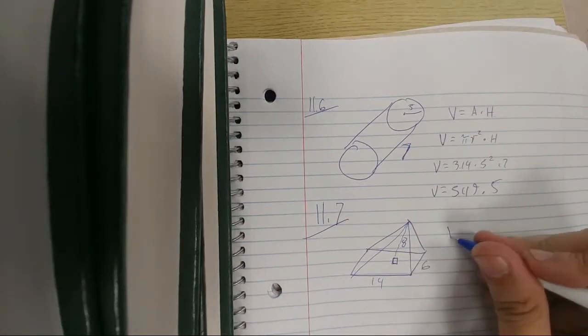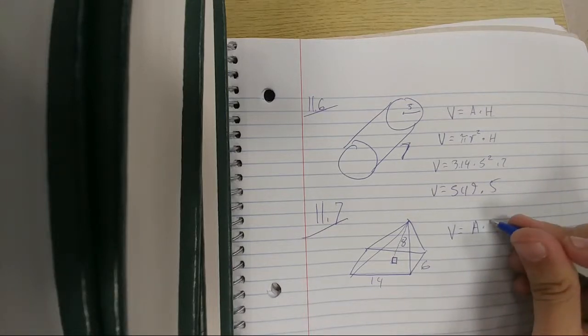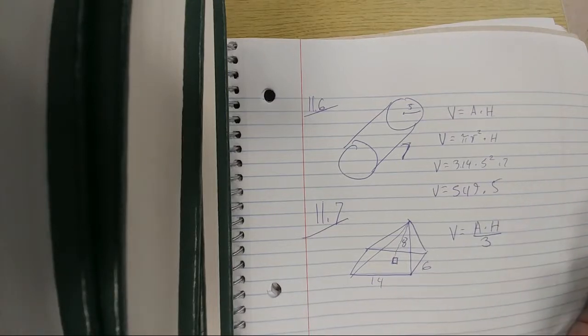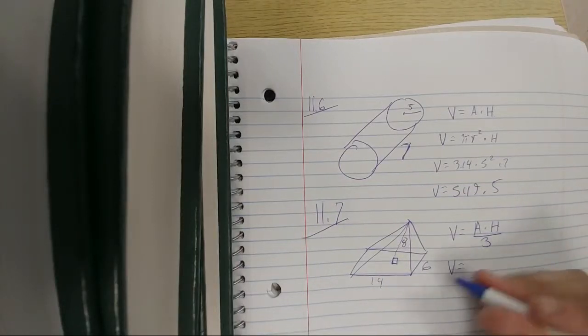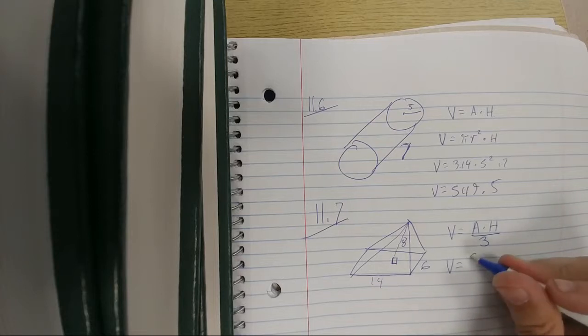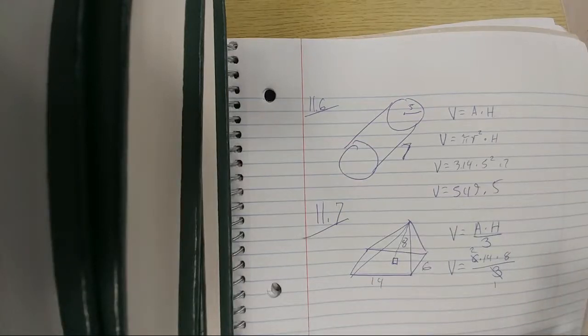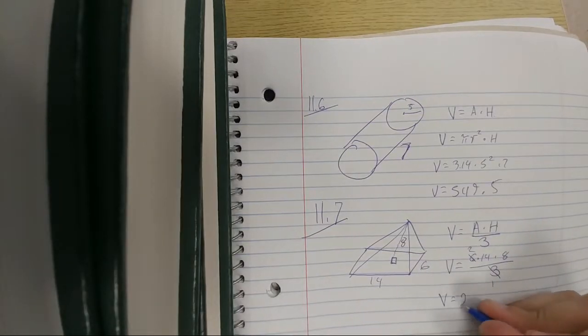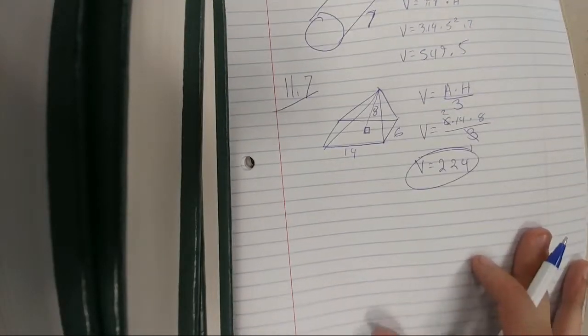So again, volume for a pyramid shape is going to be area times height, all divided by 3. Think of it as it's 3D, so I got to divide by 3. So this is a rectangle base, so that's going to be 6 times 14 times 8 over 3. I can reduce this to 1, I can reduce this to 2. So that's 2 times 14 times 8 equals 224. Again, different bases, different problems.